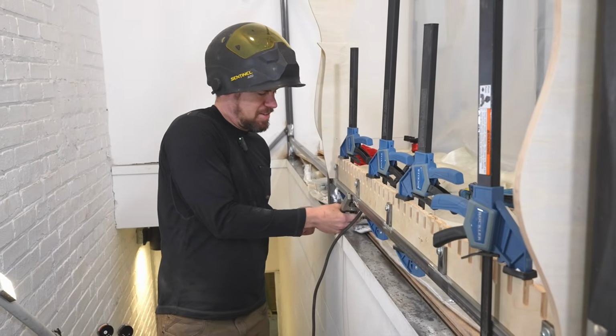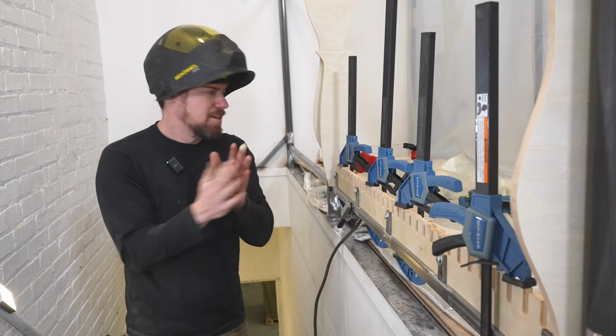Time to weld, and at this point, once it's done, no going back. As always, cross your fingers for me.